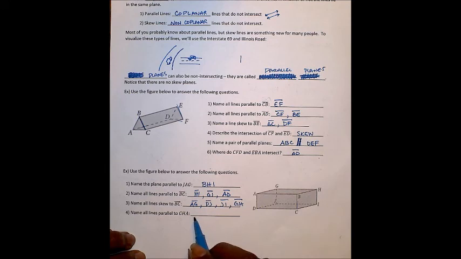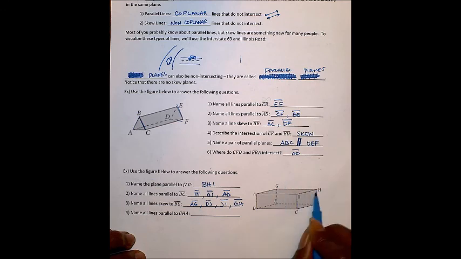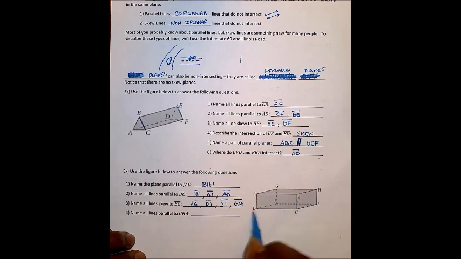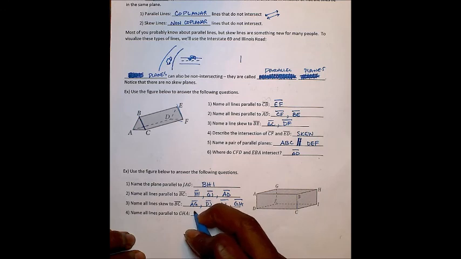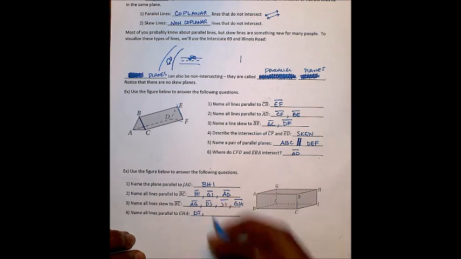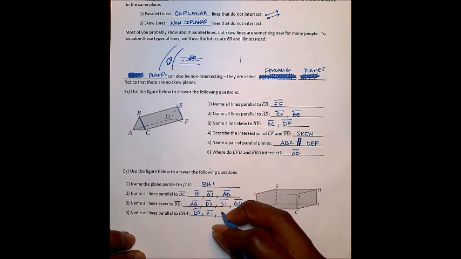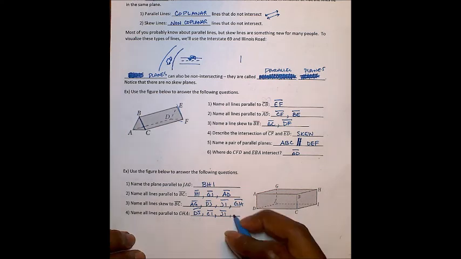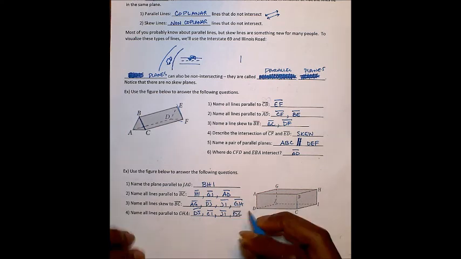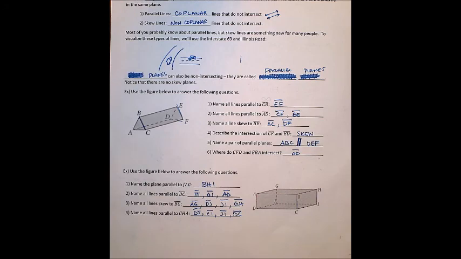Alright, and then name all lines parallel to GHA. So GHA is the top. Lines that are parallel don't touch, and they definitely have to lie on a parallel plane. So the parallel plane to the top would be the bottom. So all the lines that are parallel would be DJ, CI, JI, and DC. So basically the lines that make up the parallel plane. Alright, there we go.